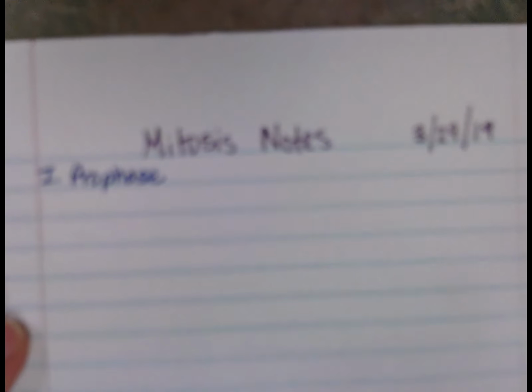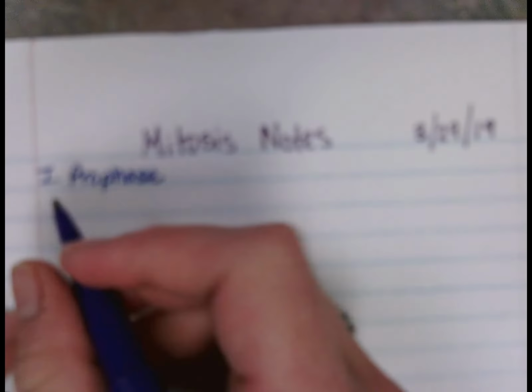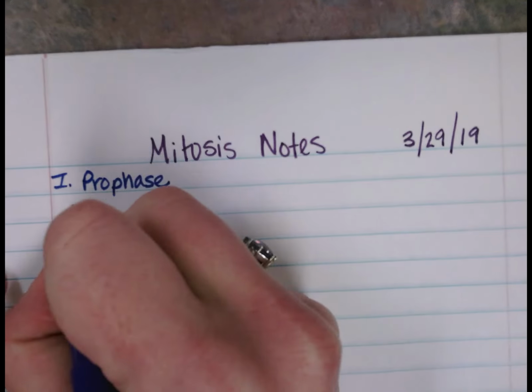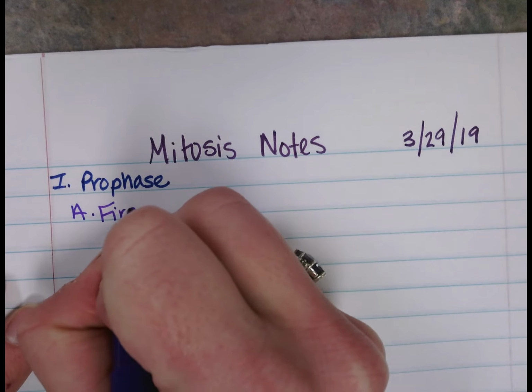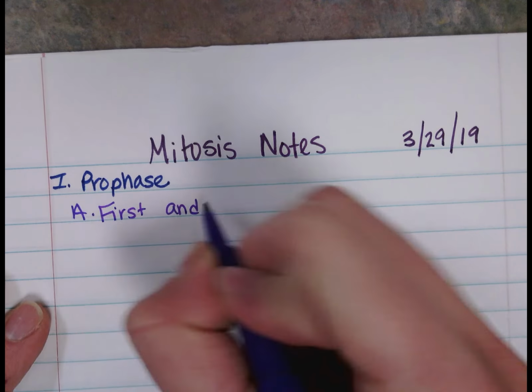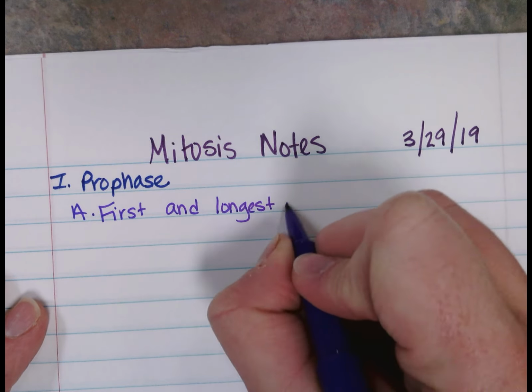Prophase is numero uno, the first part of mitosis. Be nice if this thing just stayed in focus. Prophase is the first and longest phase.